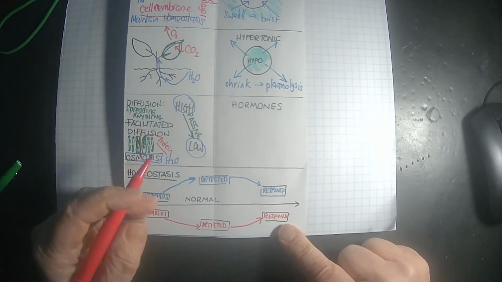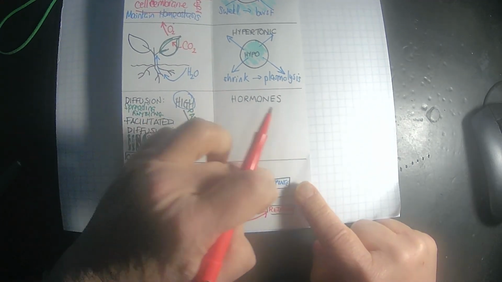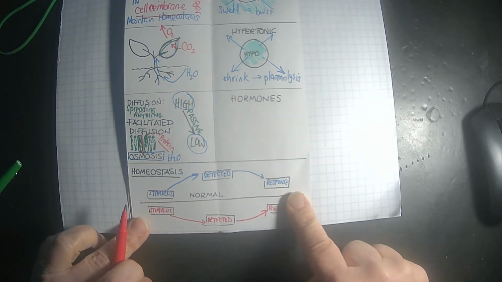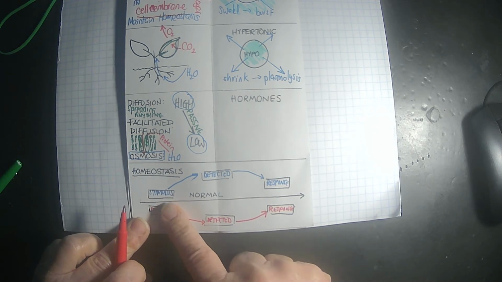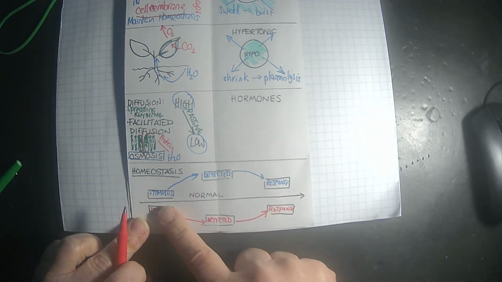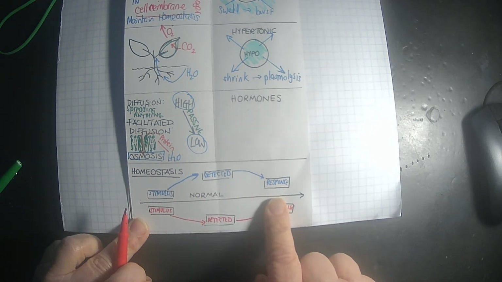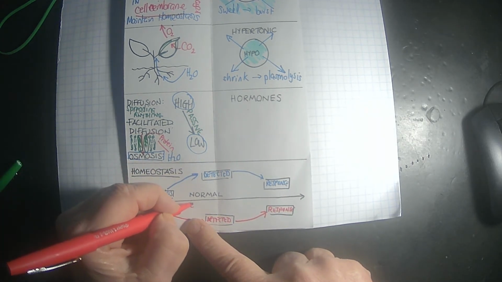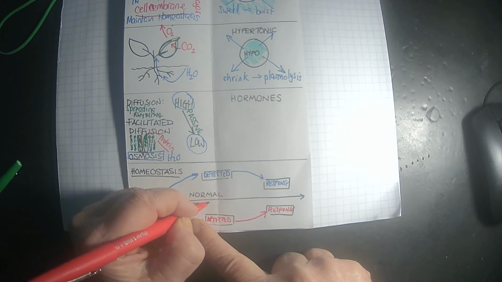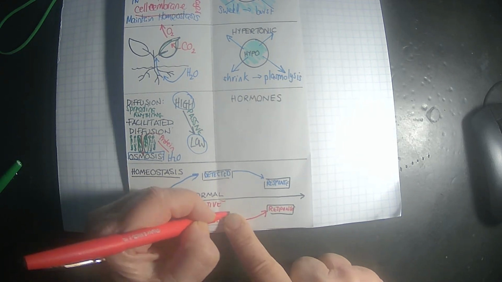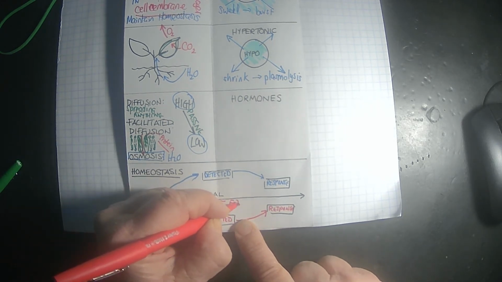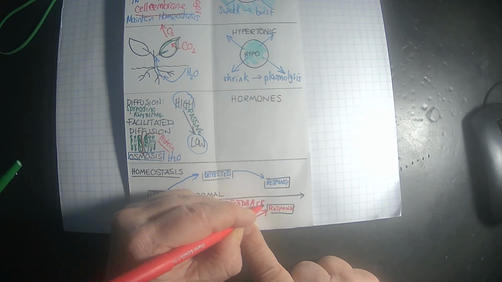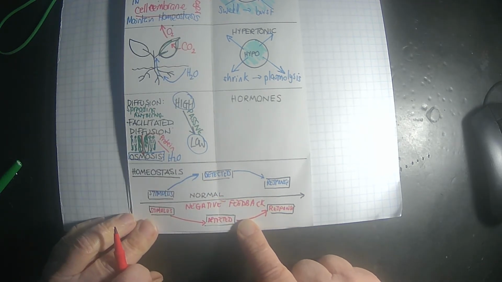This is where you have a stimulus which is detected and causes a response that brings whatever it is, glucose, calcium, the amount of water in your blood, the temperature, back to normal. This is called negative feedback. All right, this is called a feedback loop. Okay, and feedback loops are how we maintain homeostasis.